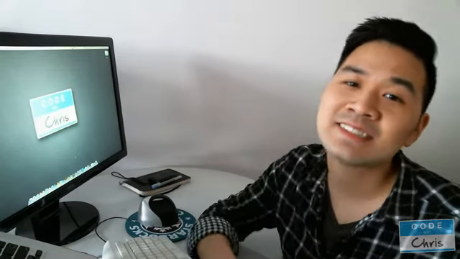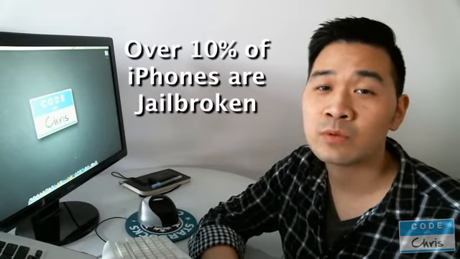And now for your fun fact. Did you know that over 10% of iPhones in the world are jailbroken?